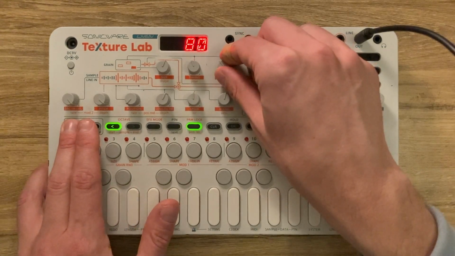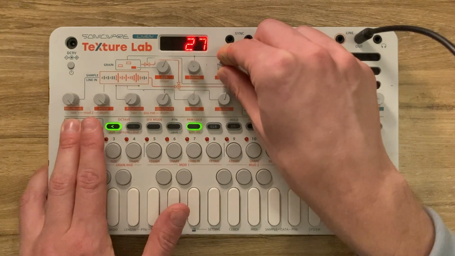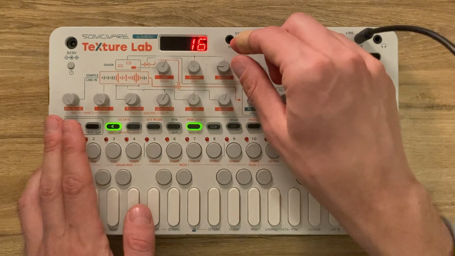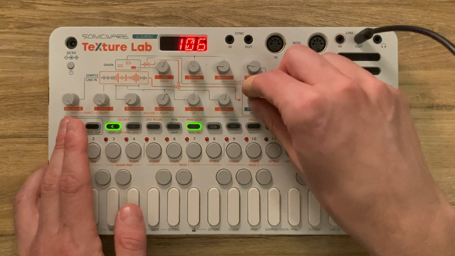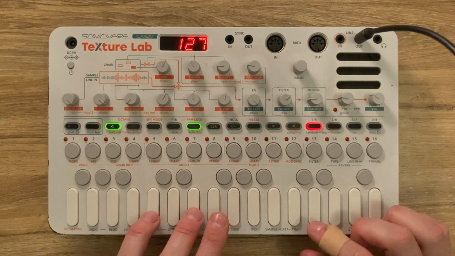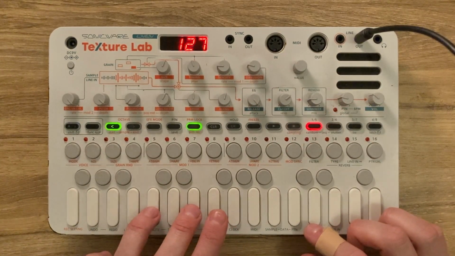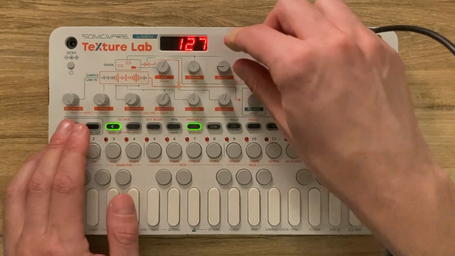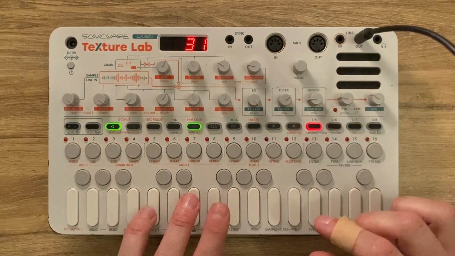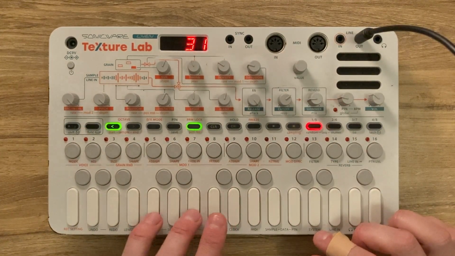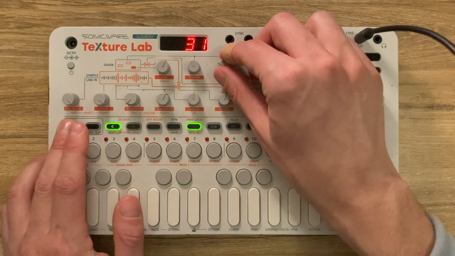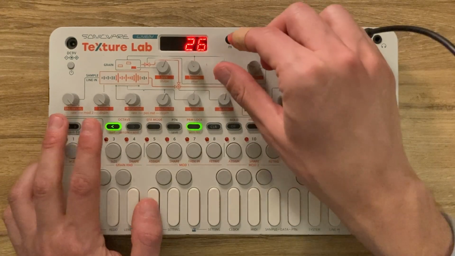And maybe let's delay the onset of the pitch shift by decreasing our rate value, and give it more time to come in by increasing our release. Maybe a little bit less time before the pitch shift happens. Maybe a little bit less.